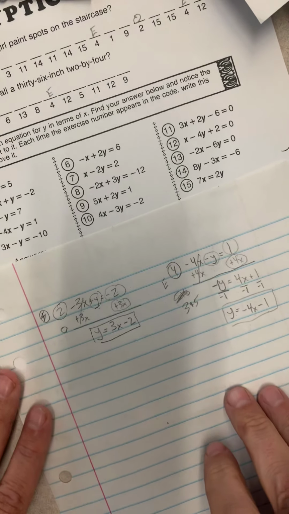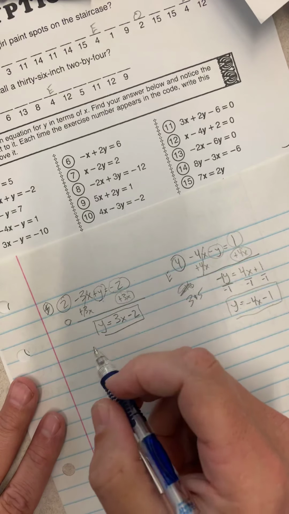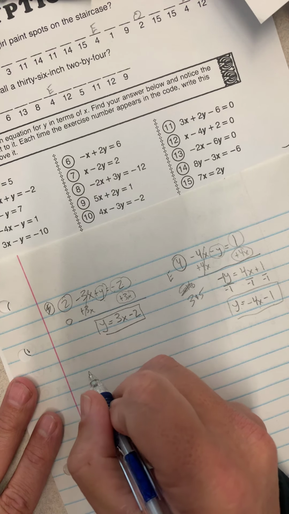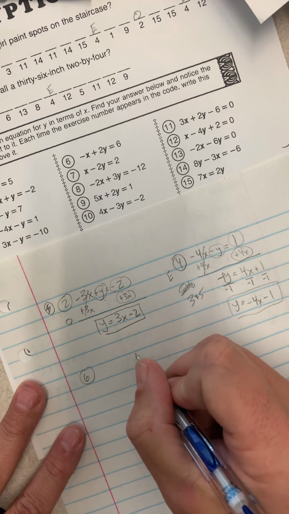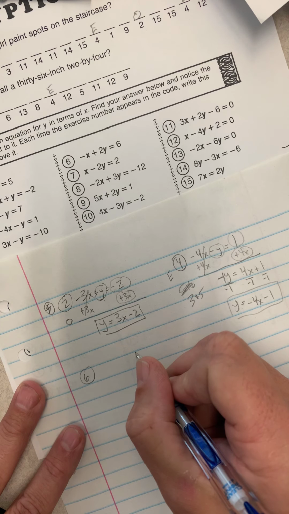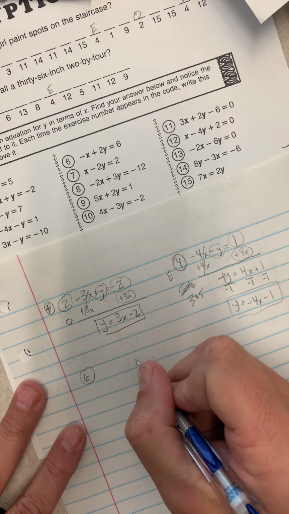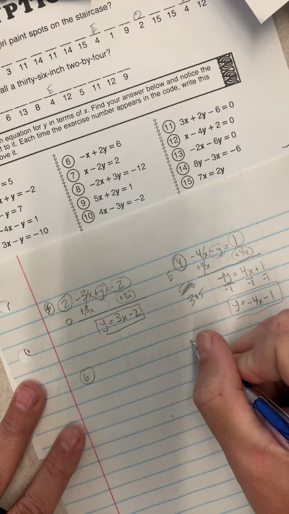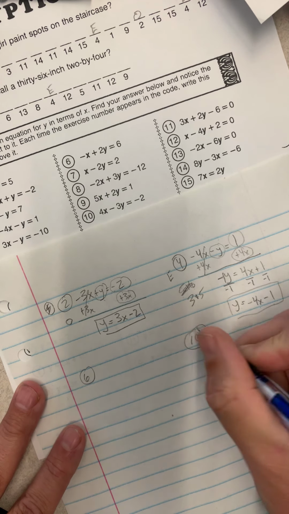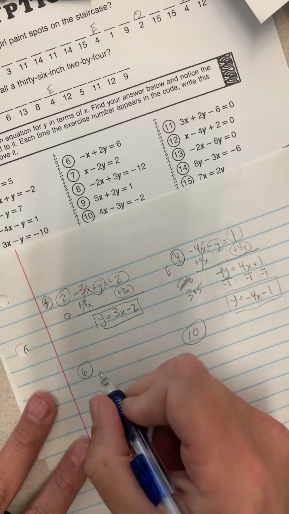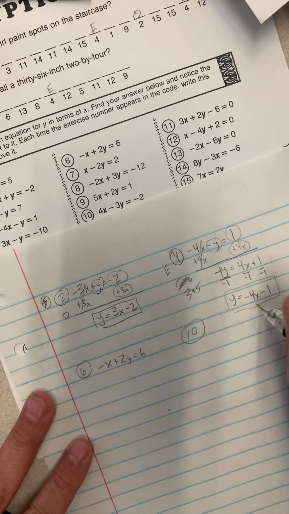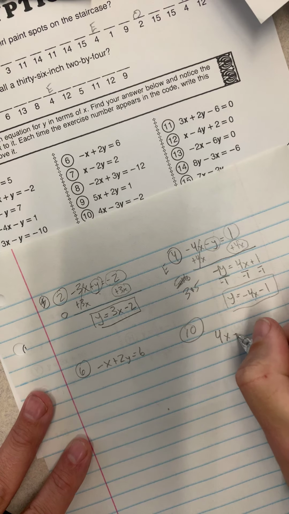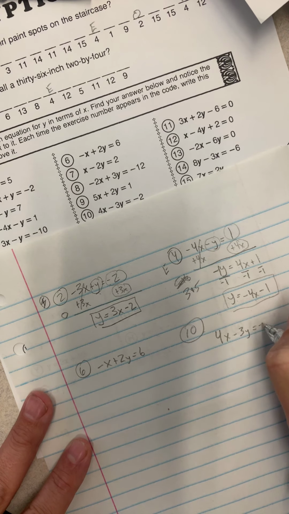Let's pick 2 from the middle column here. Now I'm going to have a little coefficient in front of the y. I'm going to pick number 6, and let's do number 10. Number 6: negative x plus 2y is equal to 6, and then number 10 is 4x minus 3y is equal to negative 2.